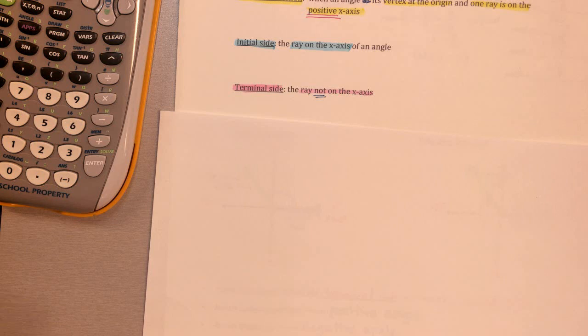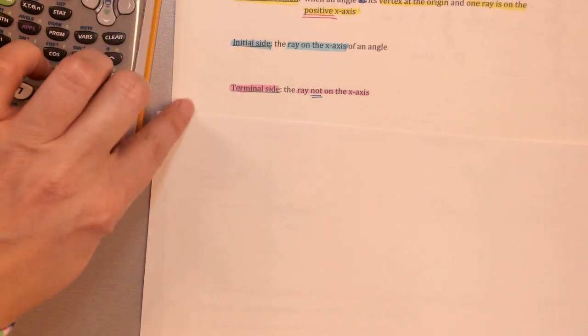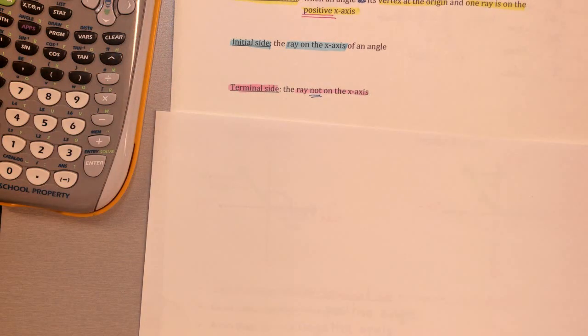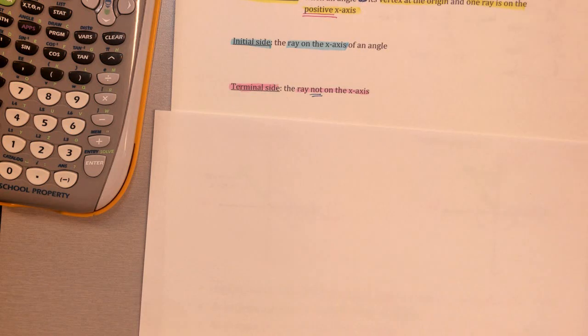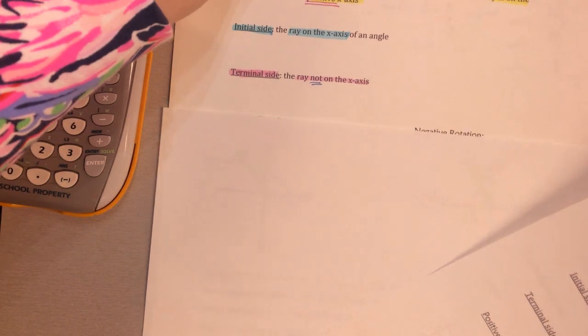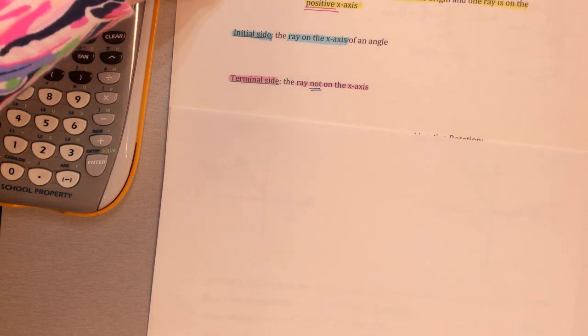Have you guys done anything with these before? The initial side, the terminal side? I was assuming that was new information, but some of you said you may have done this before. Okay, do you need more time for definitions?